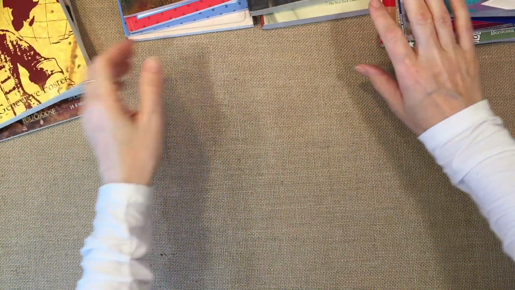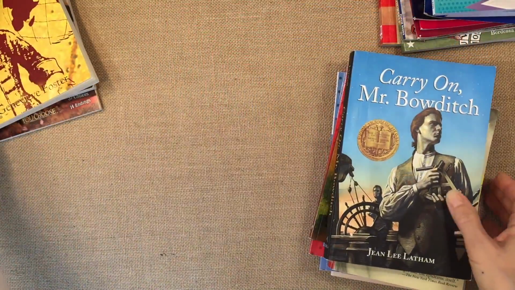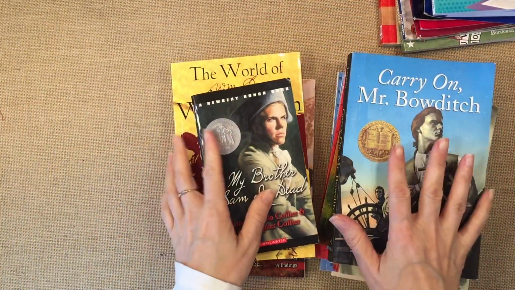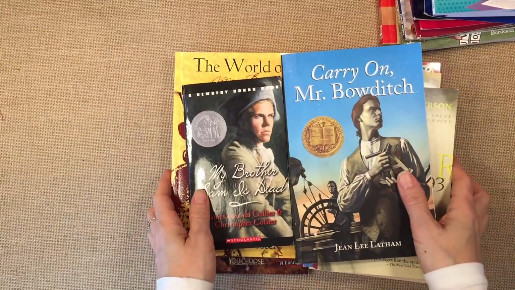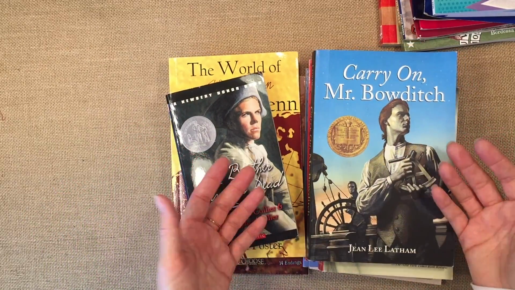Now I do have more books to show you, but before I show you the other books, I want to share with you some of the historical fiction that my kids read. Now for these books, I mostly have their impressions of the book, not so much my impression, since I didn't read through them.